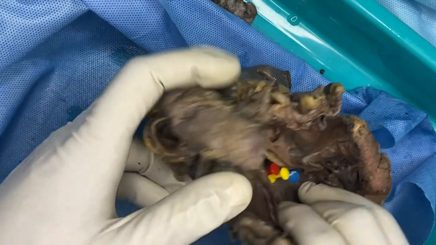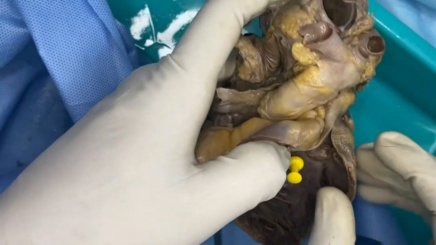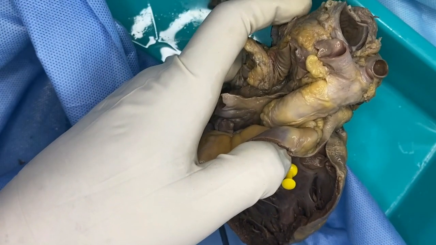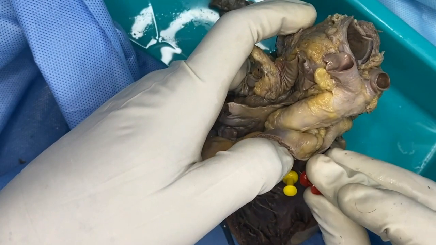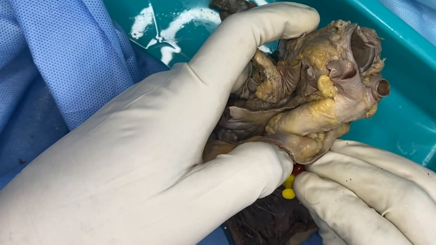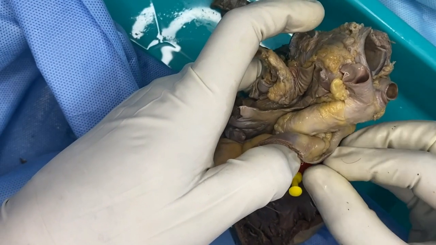On the first day we retained the heart in a softer way. And then what happened was the heart started to degenerate a lot. So we put it in formalin.